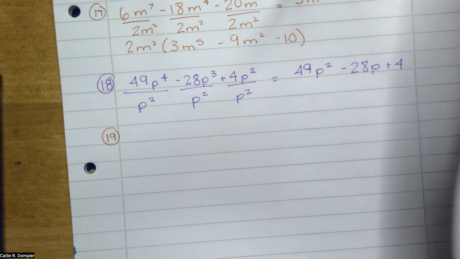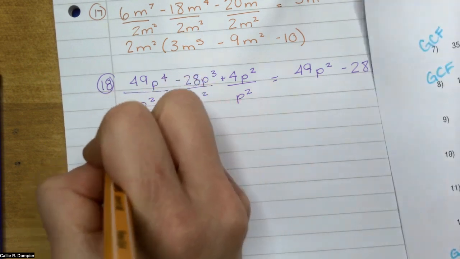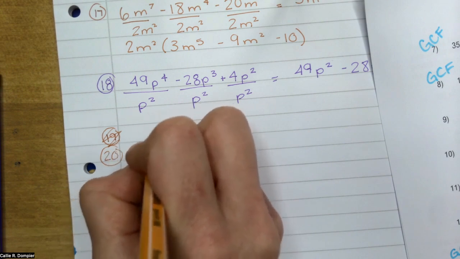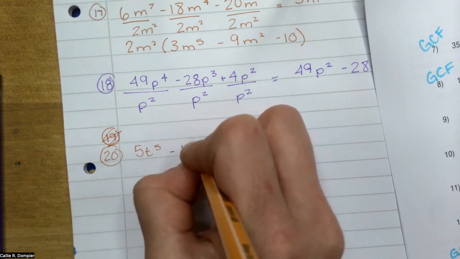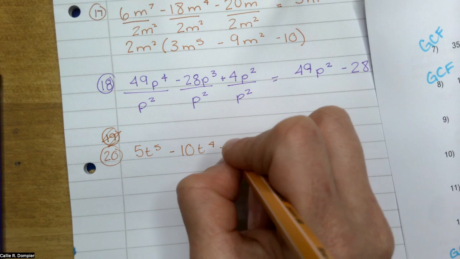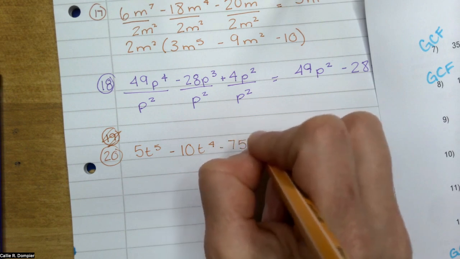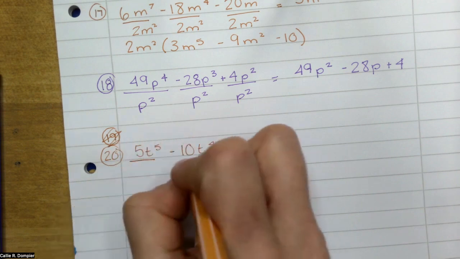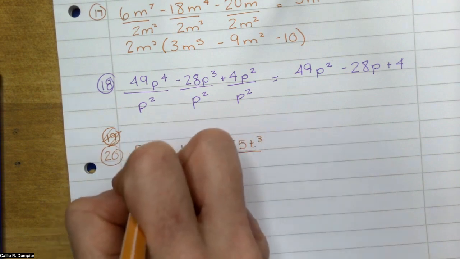Oh, not 19, sorry. 19 is not factorable. 20, we have 5t to the fifth minus 10t to the fourth minus 75t to the third. I can factor out a 5, right?